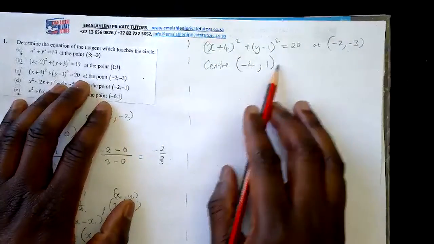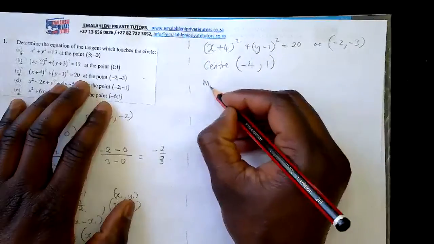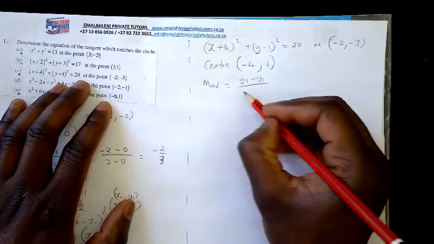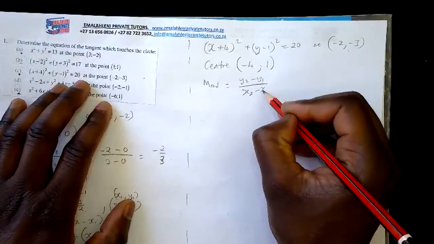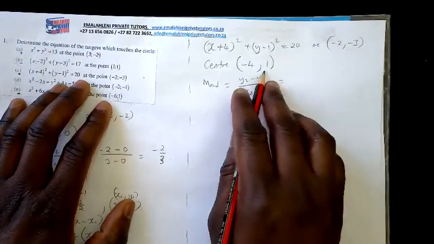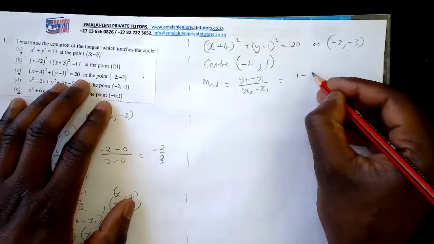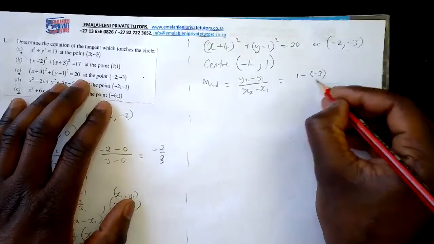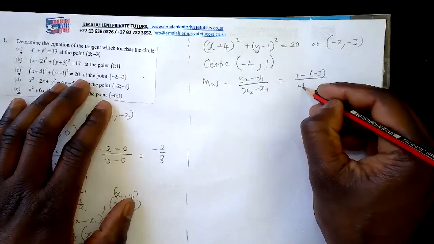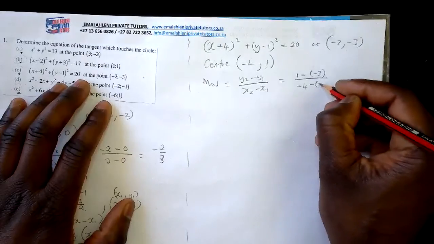Then now when you have the center, we want the gradient. Now m radius, how do we get it? y2 minus y1 over x2 minus x1 as well down here. Then what do we have here? We can start with this one. We're going to say 1 minus -3 over -4 minus -2.